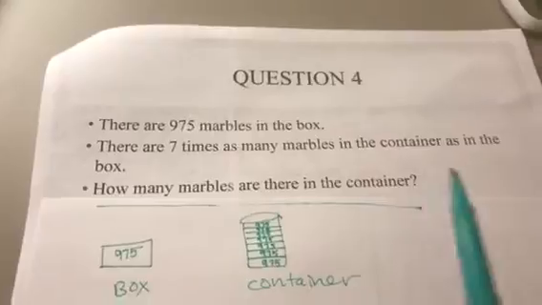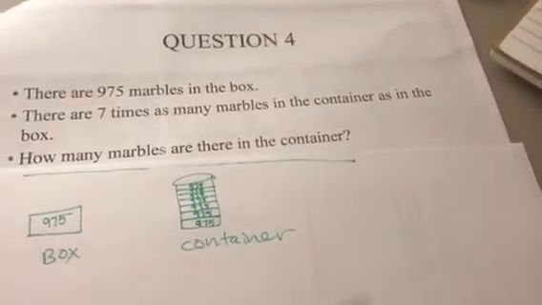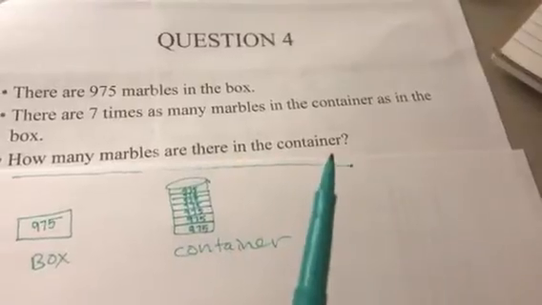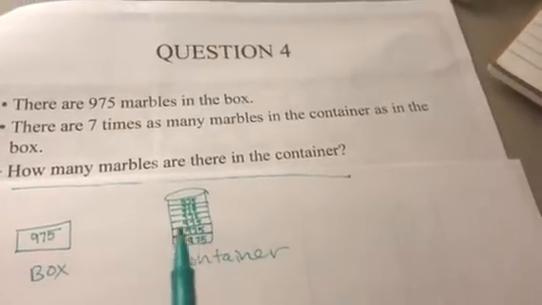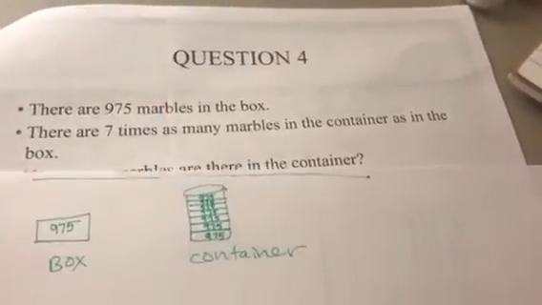Our next line is the question. So I'm going to read that. How many marbles are in the container? I'm going to underline that because that's what I need to find out. So I'm going to look and see, are there any pieces that are missing in order for me to figure out how many marbles are in the container, or do I have everything I need to know? And it looks like I have everything I need to know because there's no question marks that I drew, there's no missing information.